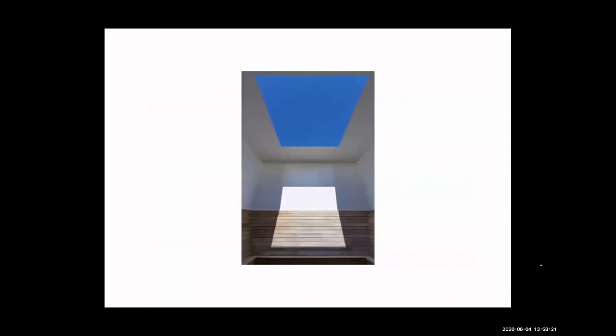It could be very pared back with simply a view to the sky. This is a James Turrell sky room. And then you start to experience that same space throughout the day, changing with the focus on the sky, the changing colors of the sky, and on the light that's falling through that opening. It could be very minimal and pared back.